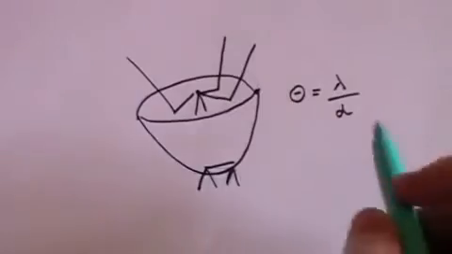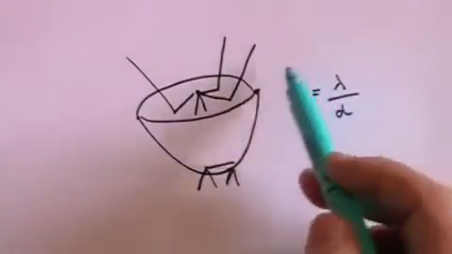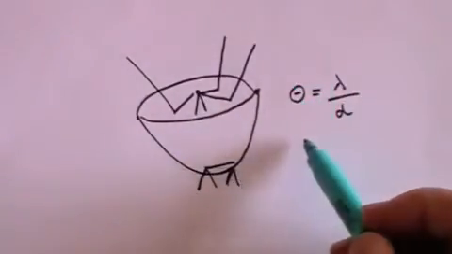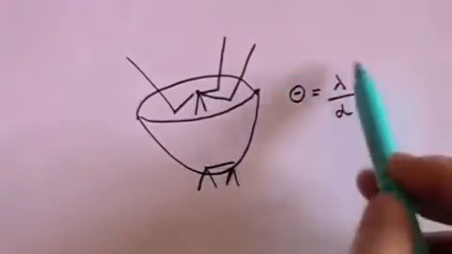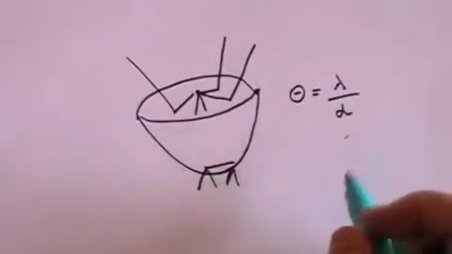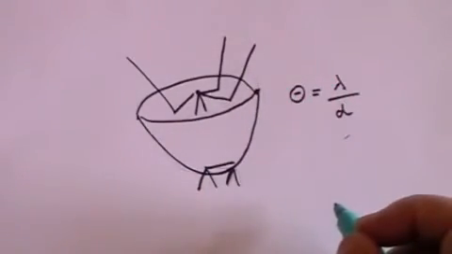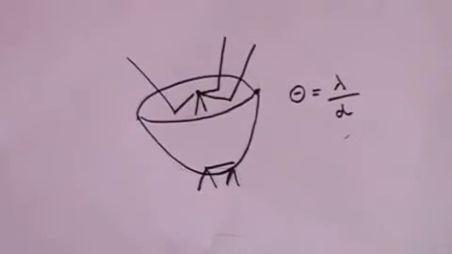And consequently, the resolving power of a radio telescope is actually quite small, because the wavelength of radio waves is so large that the resolving power of a radio telescope is much, much less than the resolving power of an optical telescope. And the way that the people who do radio astronomy get round this is that they take, this is the Earth.